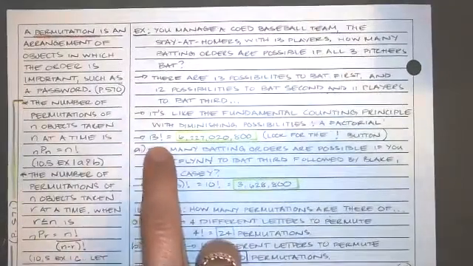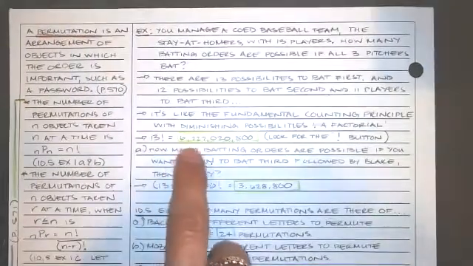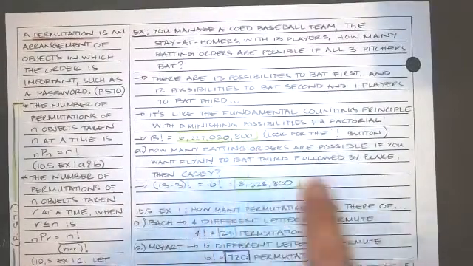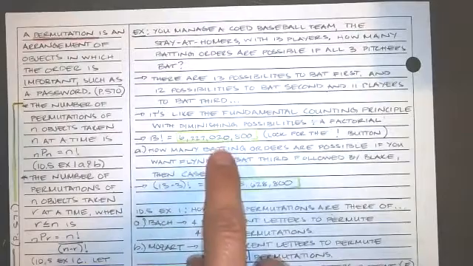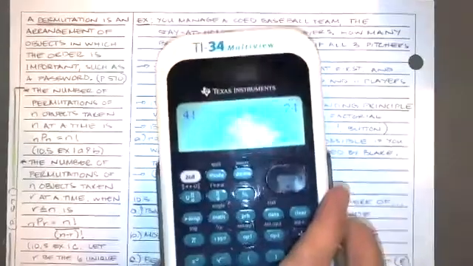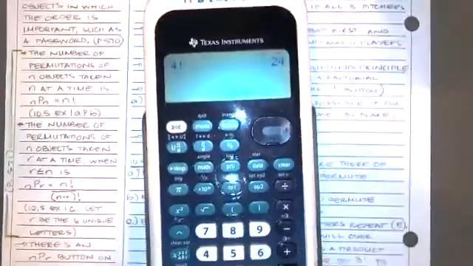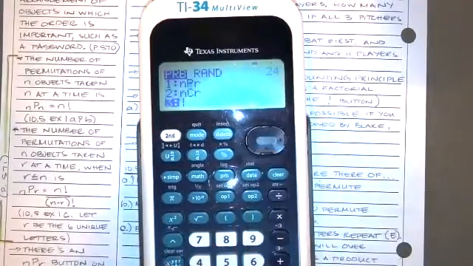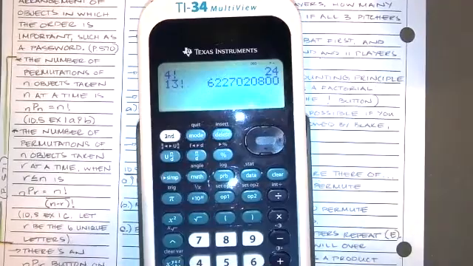So 13 factorial equals 6,227,020,800. And yeah, I didn't multiply this out. I used the button on my calculator, so if you're curious about that, I put in 13, went to my factorial, and that's the number that I got.